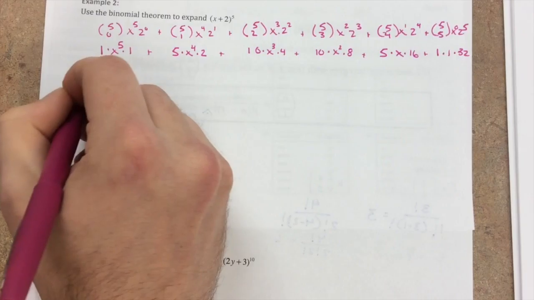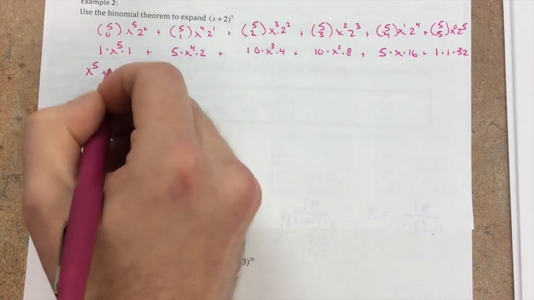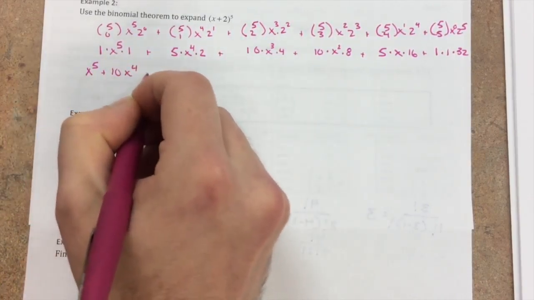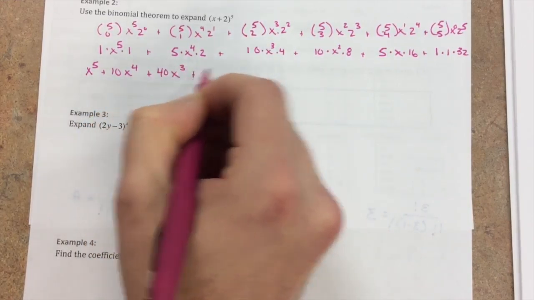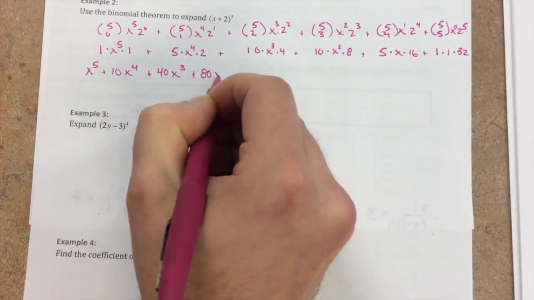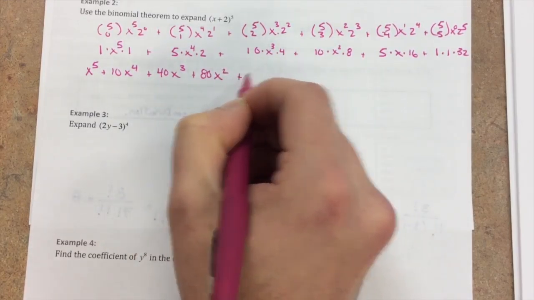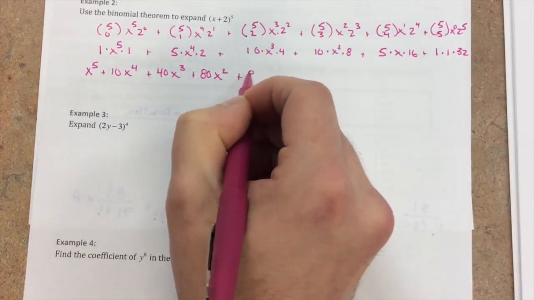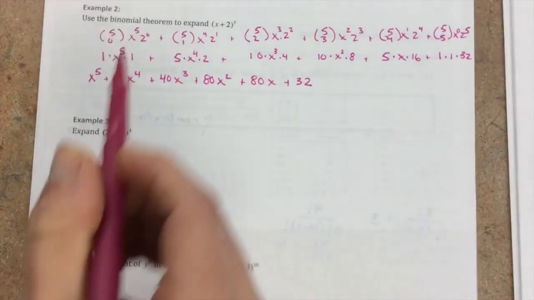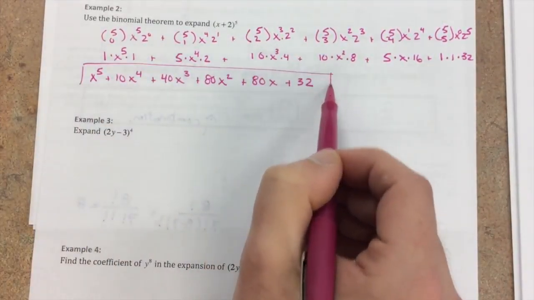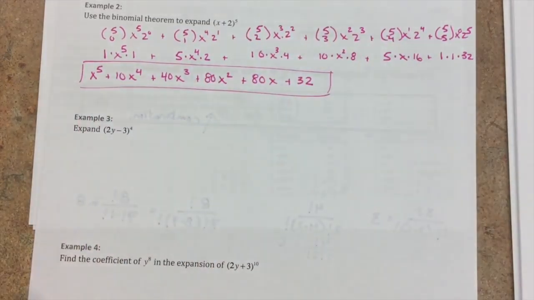So this would be x to the 5th plus 10x to the 4th plus 40x cubed plus 80x squared plus 5 times 16 is 80x plus 32. This is that binomial fully expanded with very little stress.